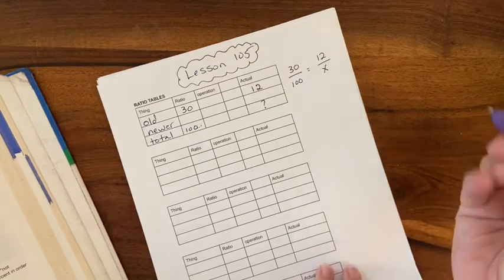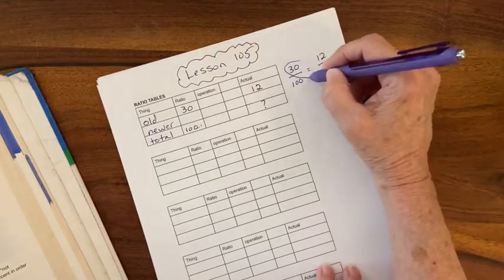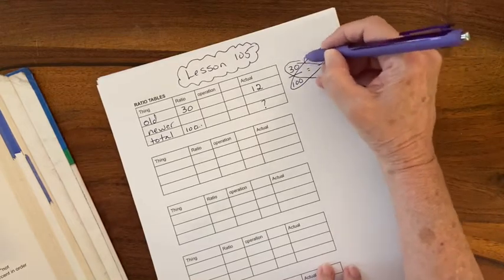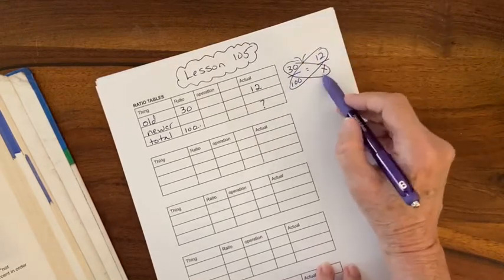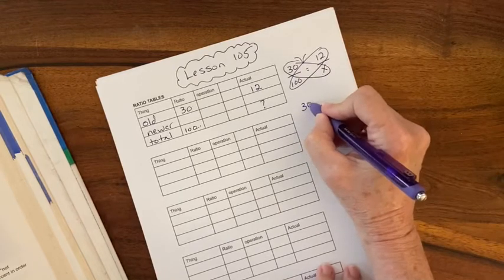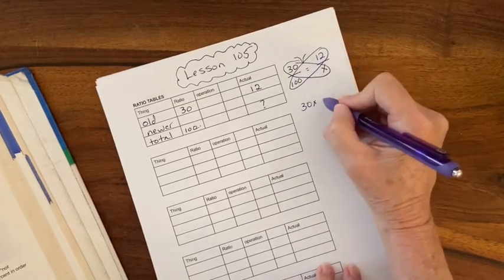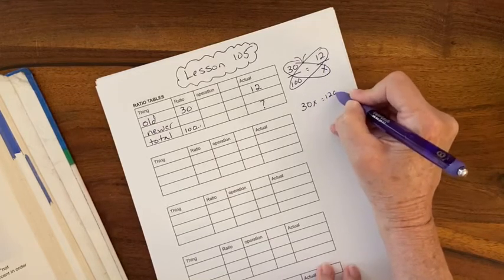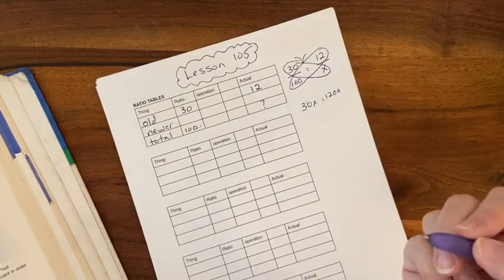Okay, so I'm going to make my little butterfly here, and I'm going to multiply the wings. So 30x, I'm going to multiply that, is the same amount as 1200, right?